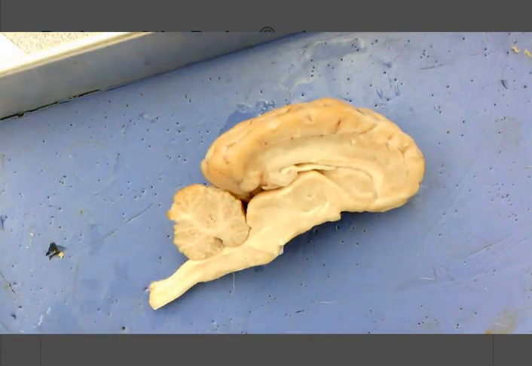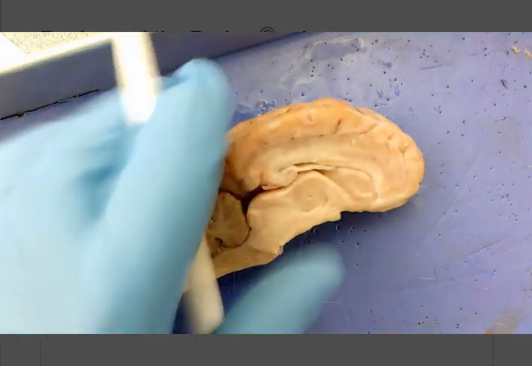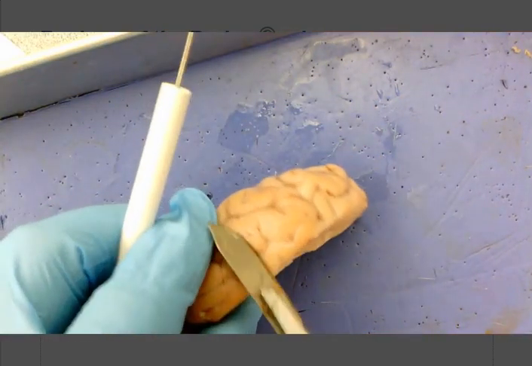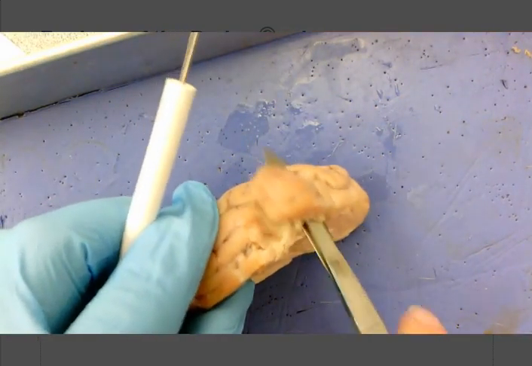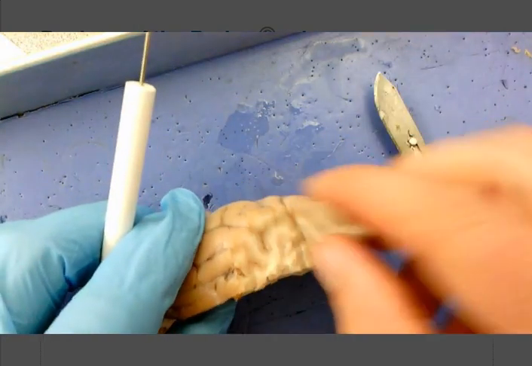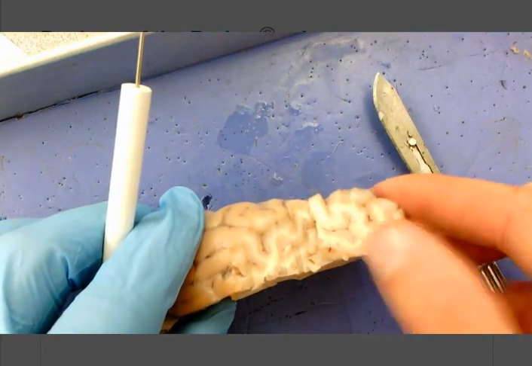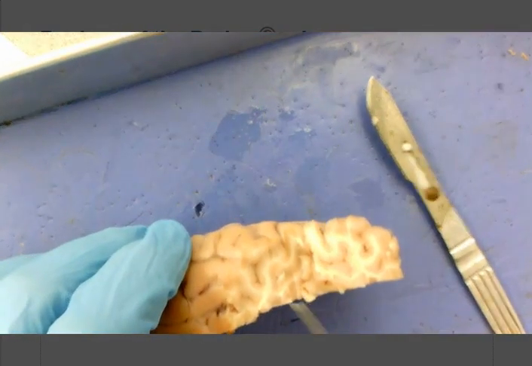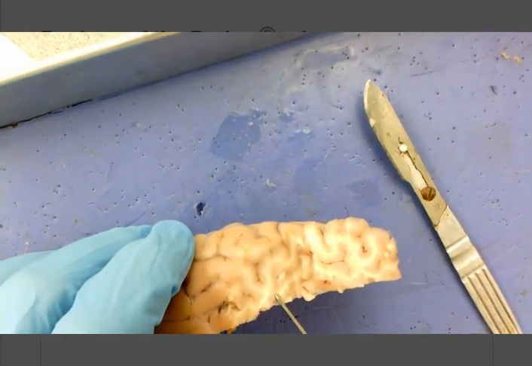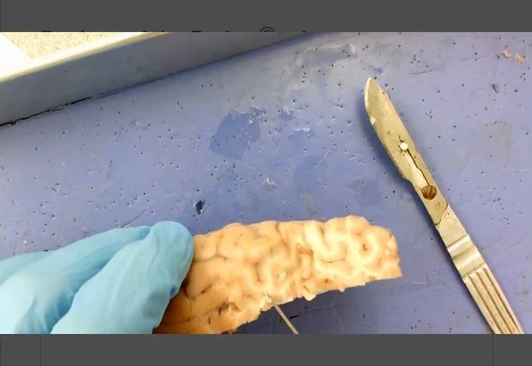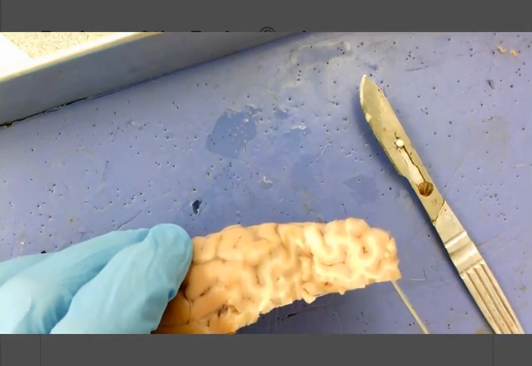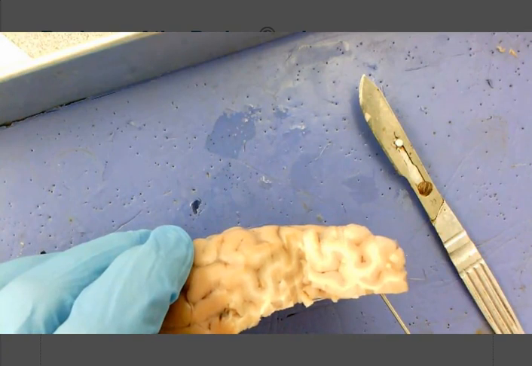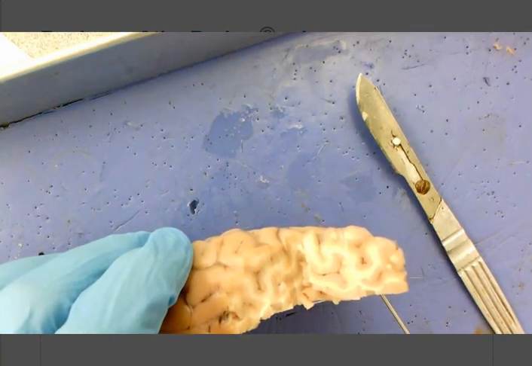I can even take this brain tissue, this brain itself, and I'm going to cut it, and we're going to take a look inside the brain tissue when I open it up. And as I look inside of it even more, I can see there's also flecks of gray and flecks of white. There's gray matter right here, and then there's white matter right here as well. So we can see the gray matter and the white matter in the brain itself.